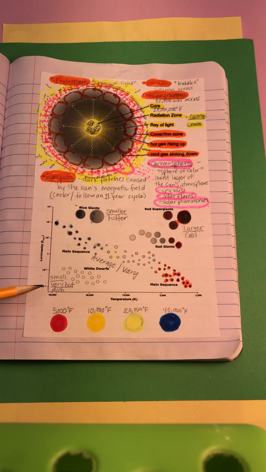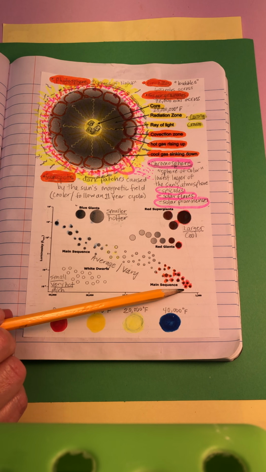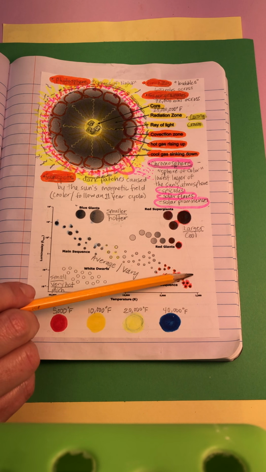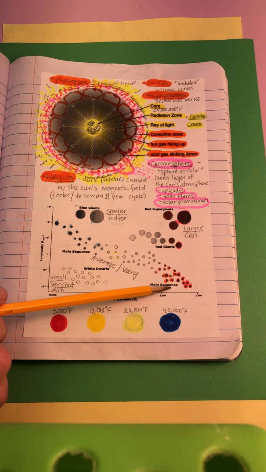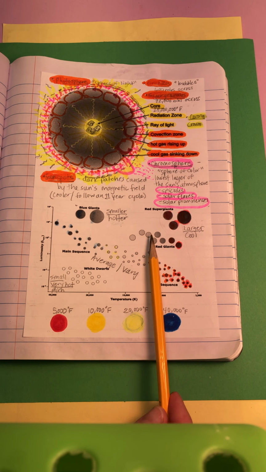But if you're all the way up here, you see this scale, all the way up here, you're going to have more brightness. And then this would be less brightness down here. But your temperature, you're in this temperature zone. And then the warmer you get, then we can start seeing the other ones here.